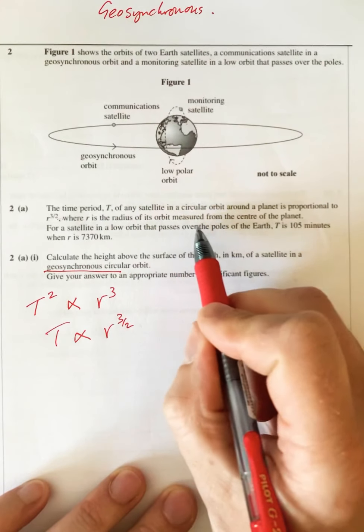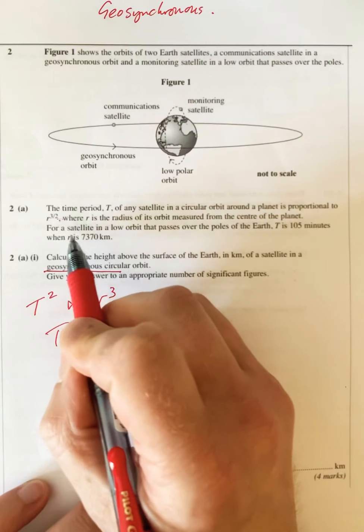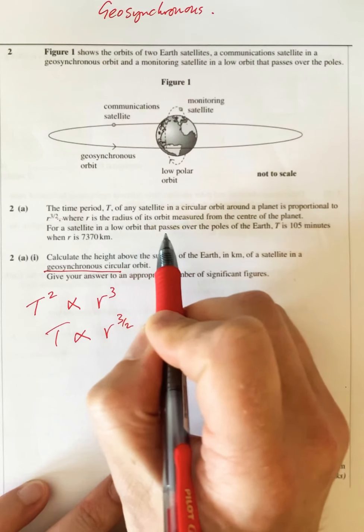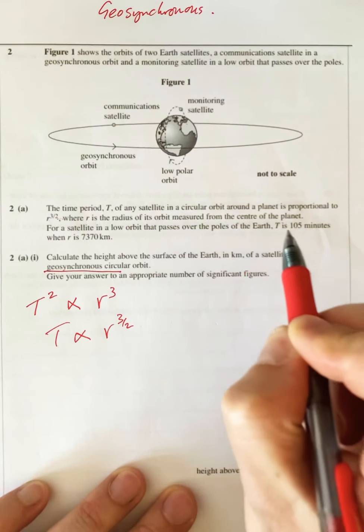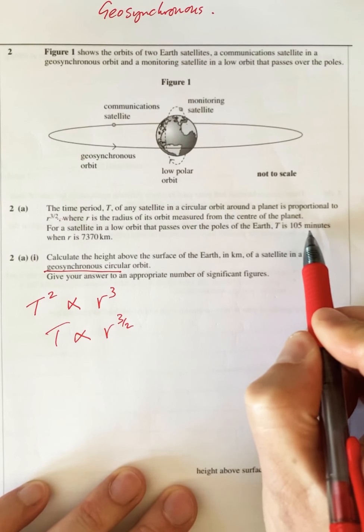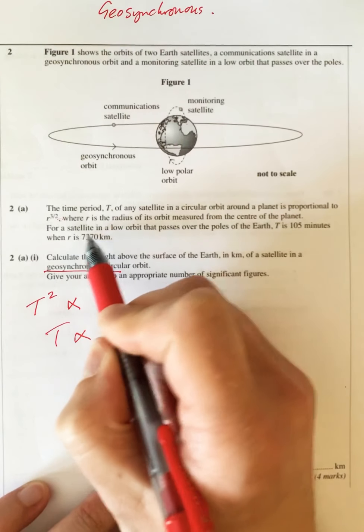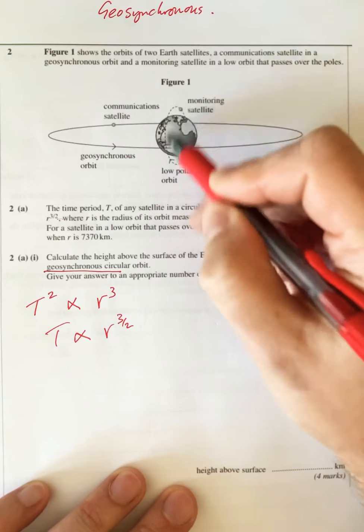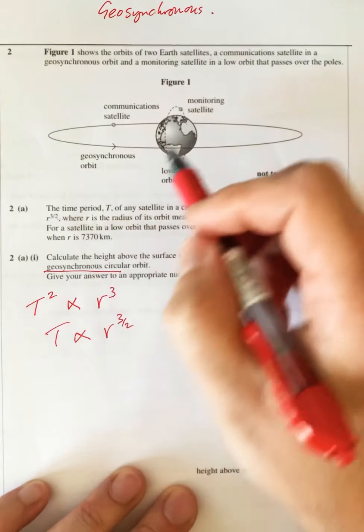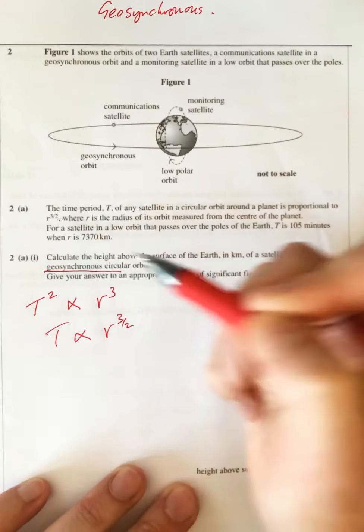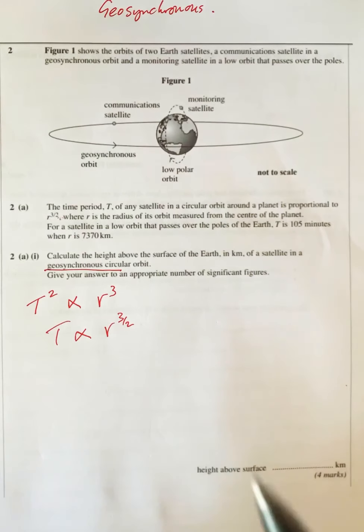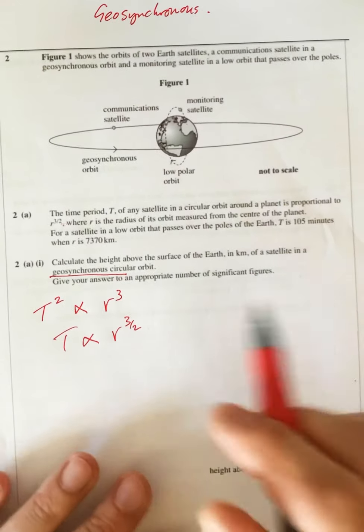Where r is the radius of the orbit measured from the centre of the planet. For a satellite in a low orbit that passes over the poles of the Earth, T is 105 minutes. Okay, so the time period for this low polar orbit is 105 minutes. And that is where it is 7,370 kilometers from the center of the Earth.